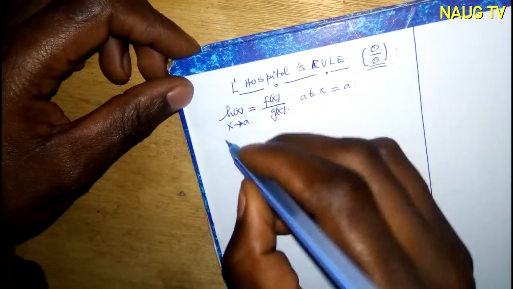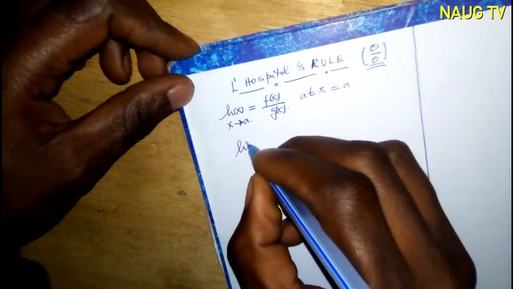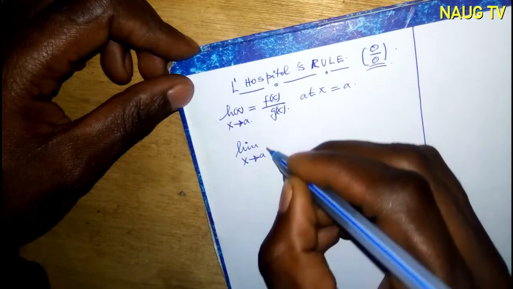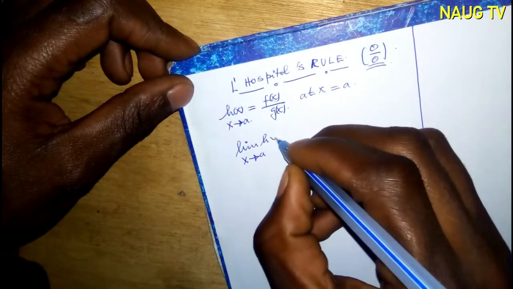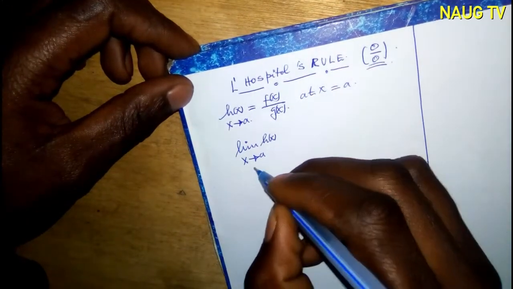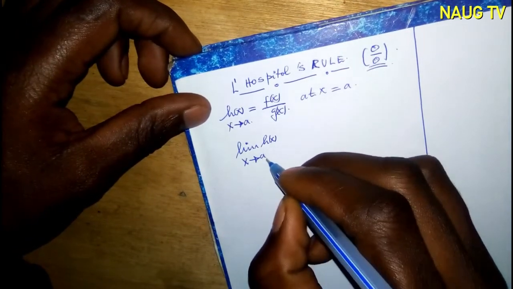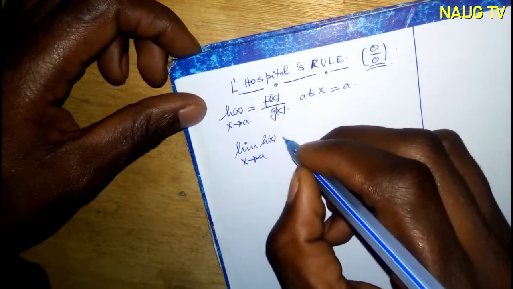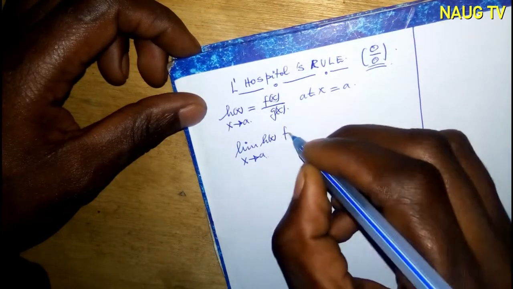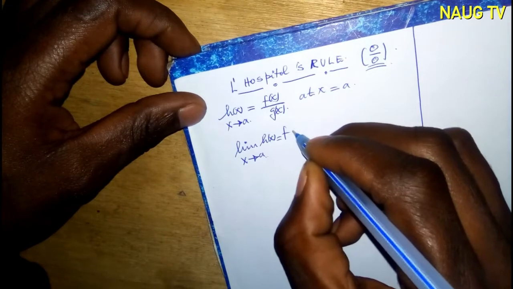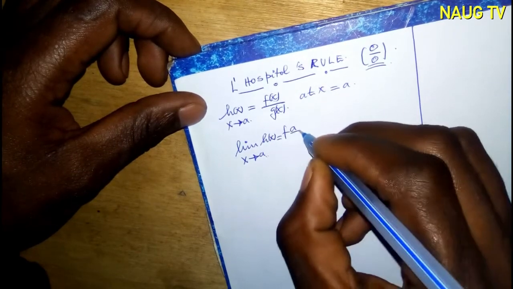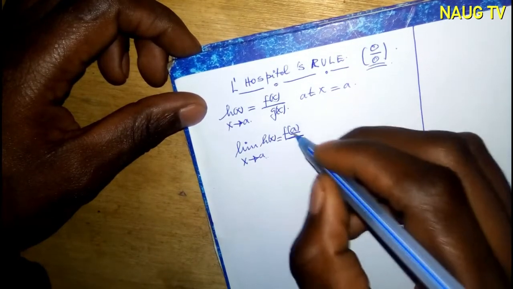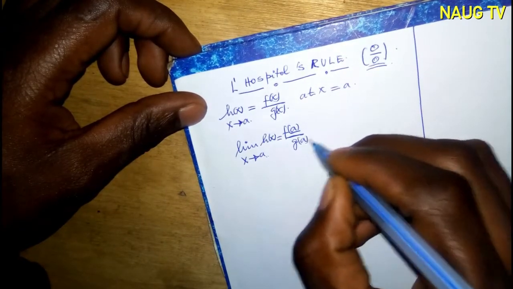Now, the limit of h of x when x approaches or tends to a will be equal to f of a over g of a.